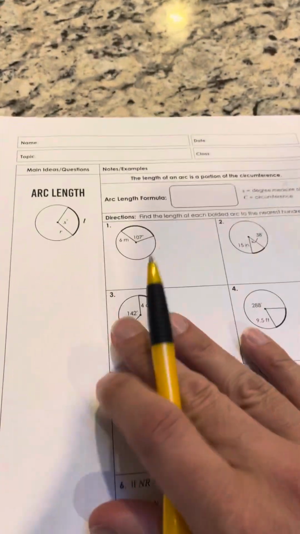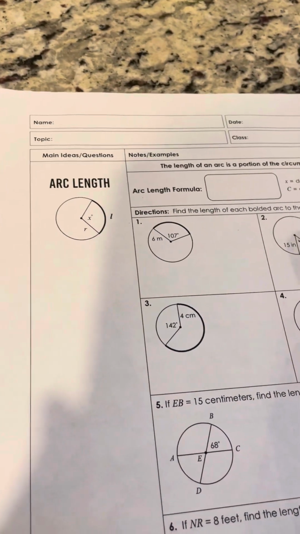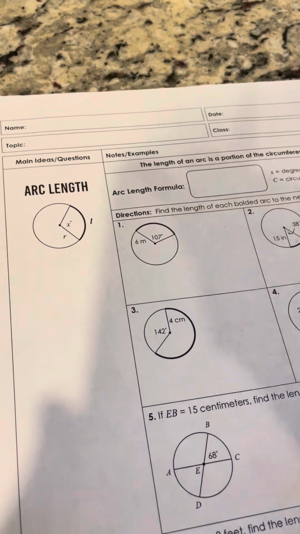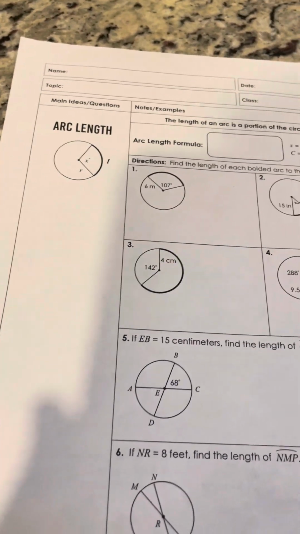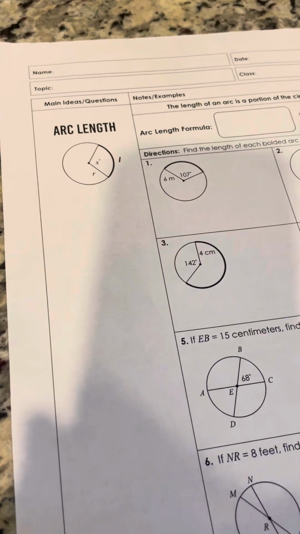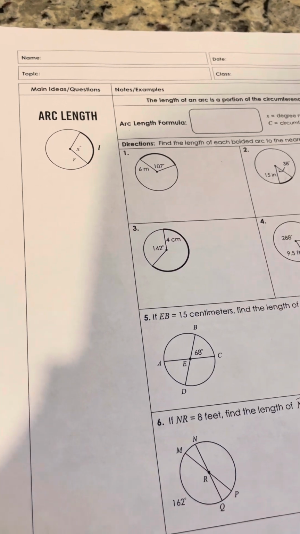Anyhow, okay, so this sheet should be in front of you. Solving for arc length is very similar to solving for area of a sector. Now, neither your book nor this Gina Wilson geometry curriculum includes area of a sector. I don't know why, but I will show you how to do it. It's almost exactly the same as arc length.